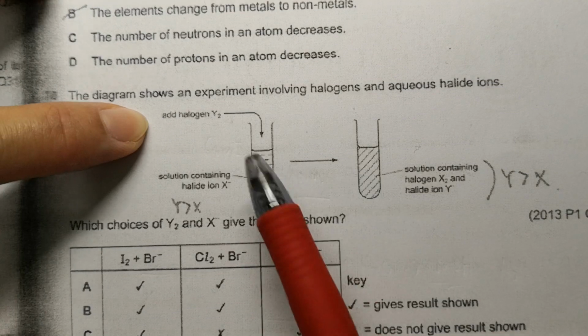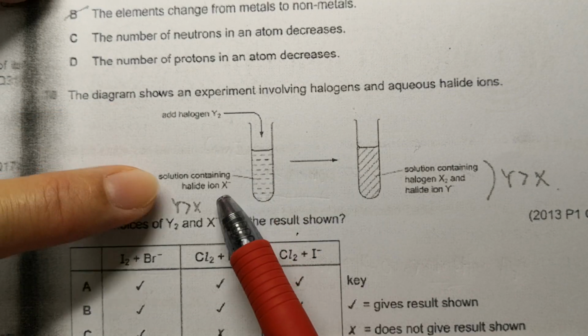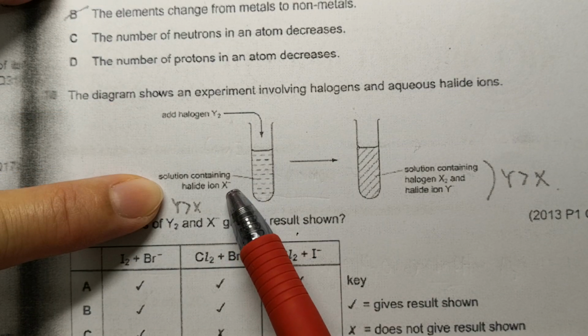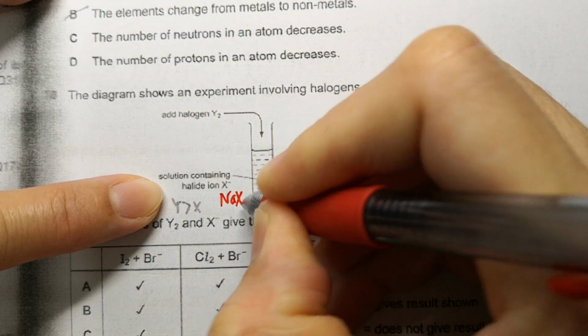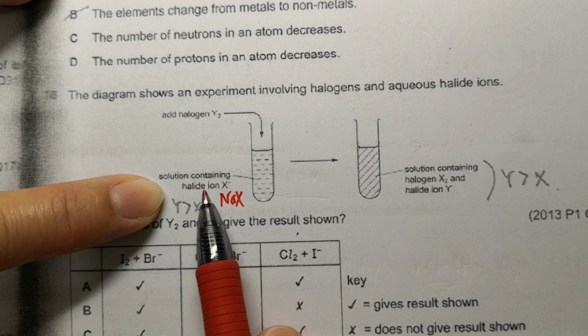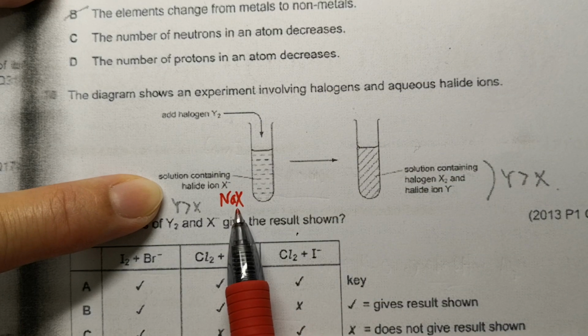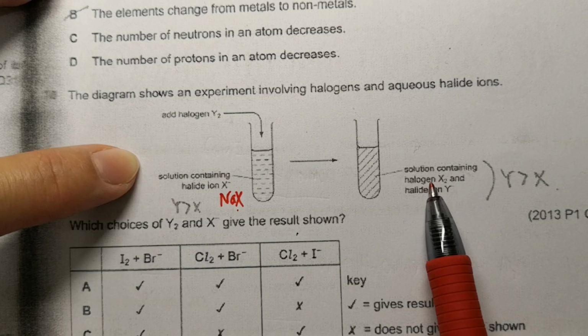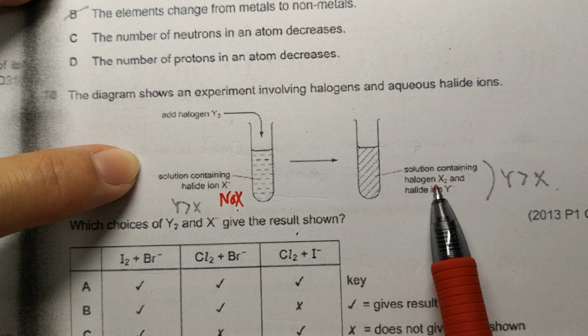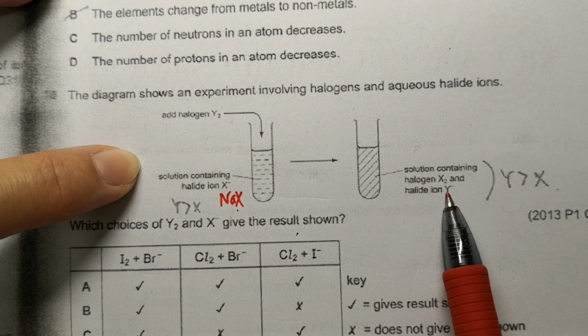You add halogen Y2 to a solution containing halide ion, X minus. For example, this one will be NaX, a solution containing the halide ion. After that, the solution contains halogen X2 and halide ions Y minus.